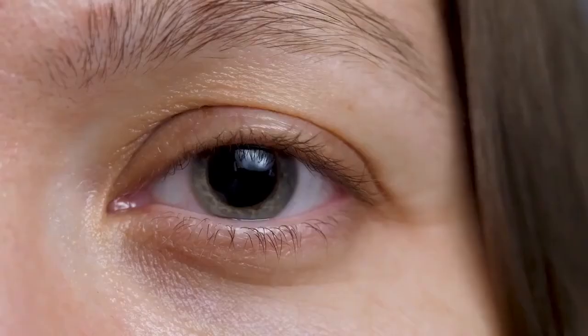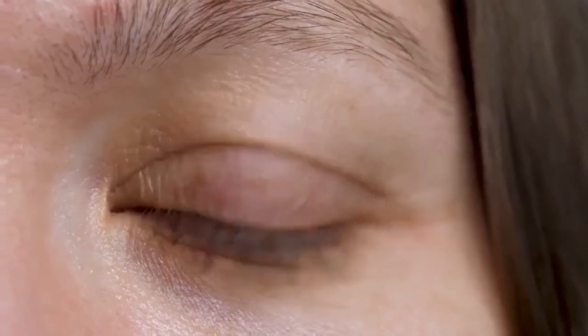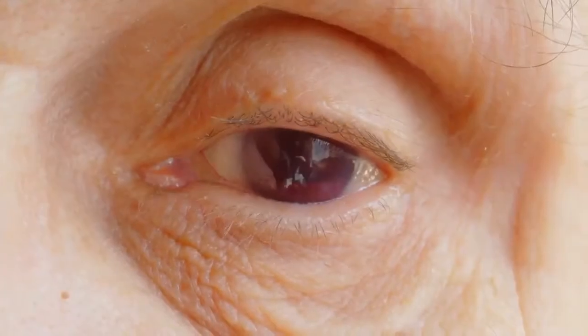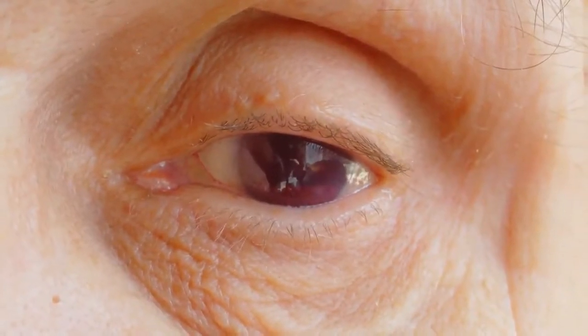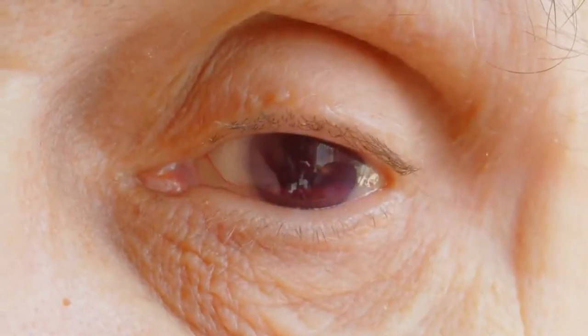Treatment is available for melanomas of the eyes. Treatment for some small eye melanomas may not affect your vision. However, treatment for major eye melanomas often results in loss of vision.